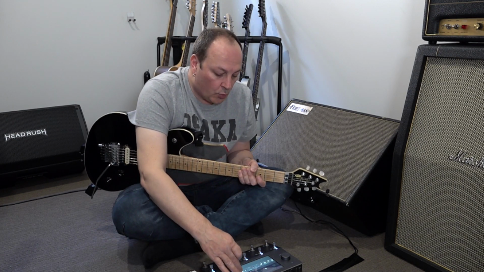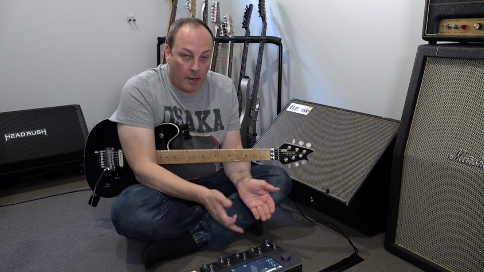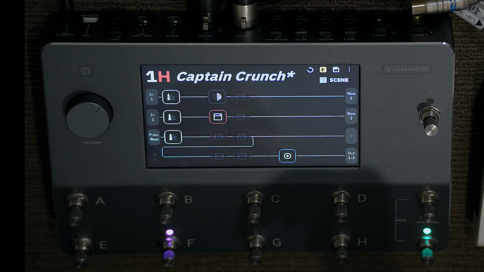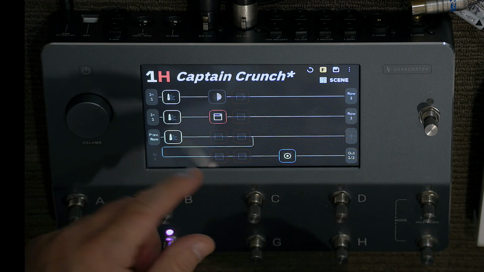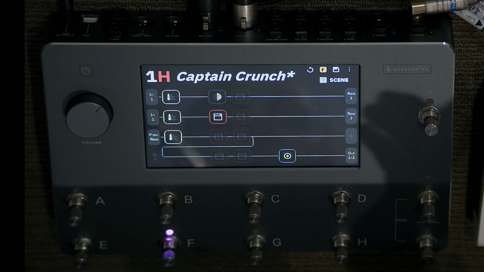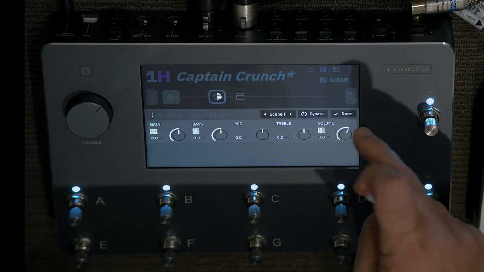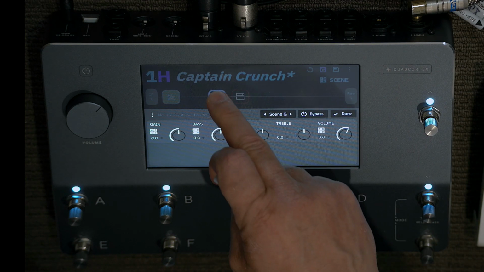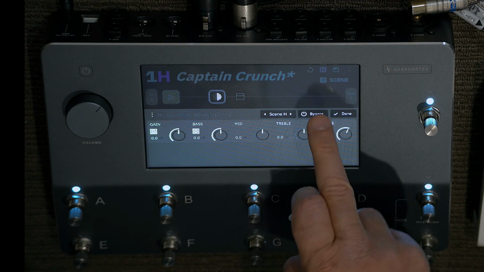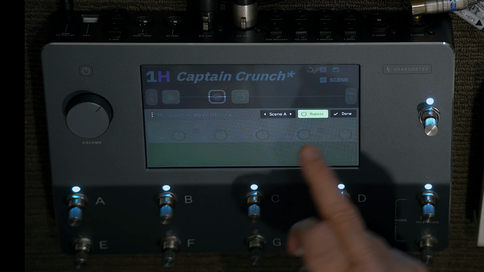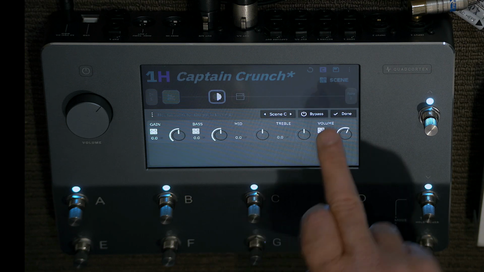Now, one thing to mention, if you are going to change out blocks like this, you'll find that in your scenes, the bypass state doesn't remember the last saved state of the previous block, which is a little bit of an annoyance. Now I have to go through and, in that scene, bypass that neural capture in all those subsequent scenes like this.